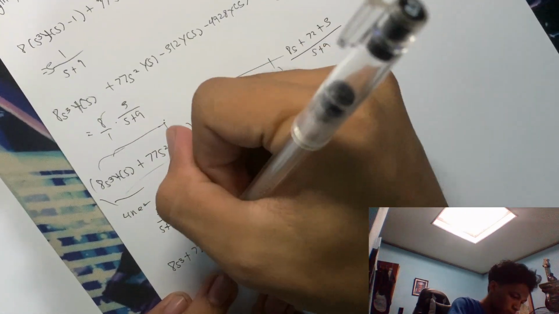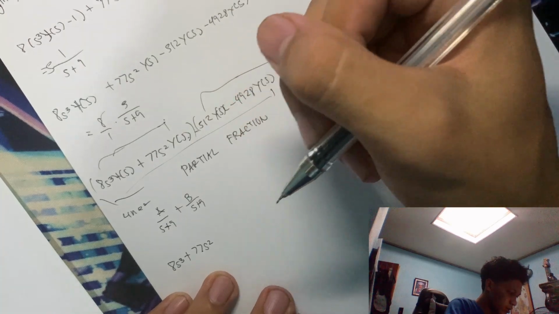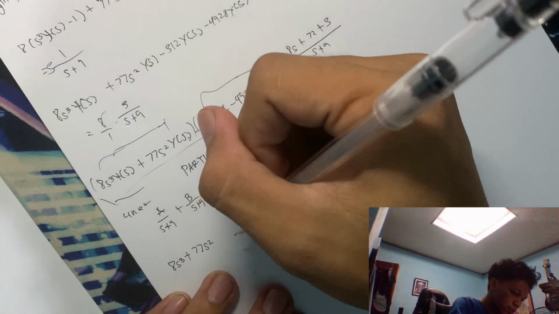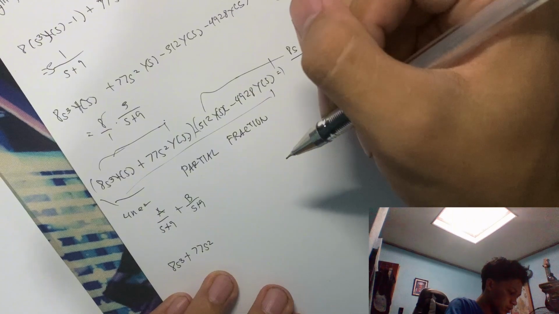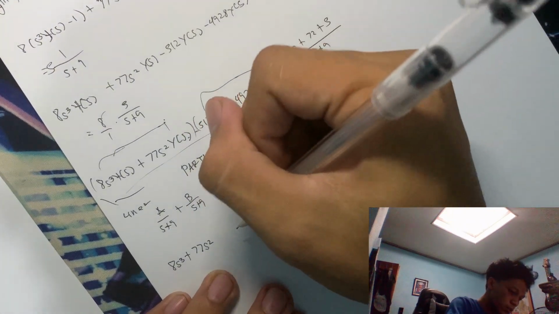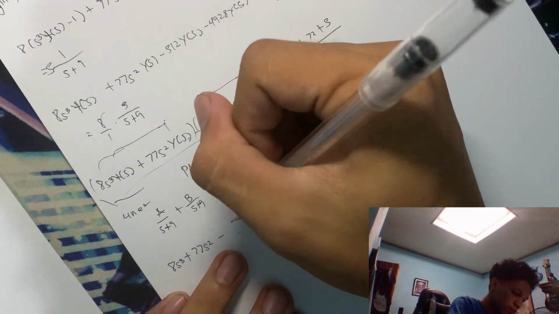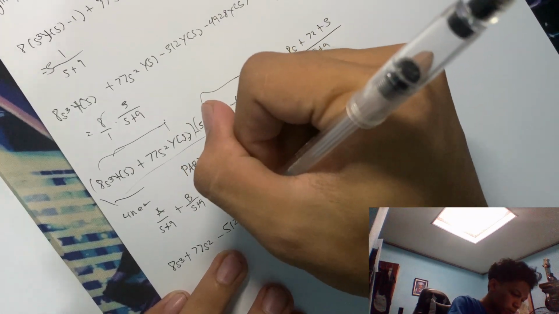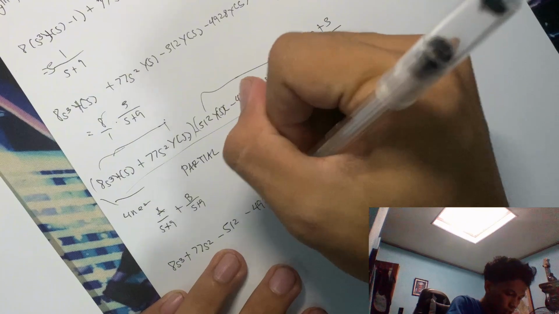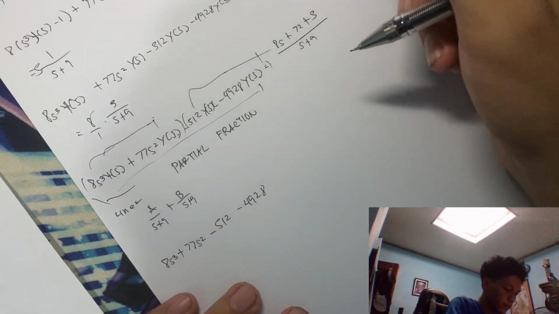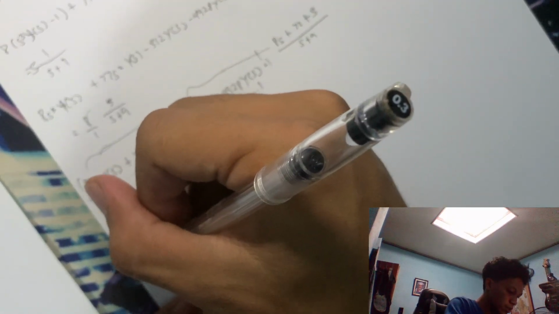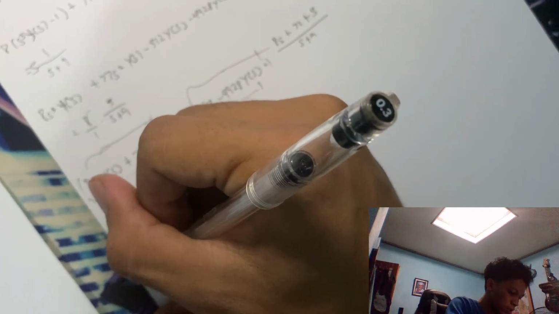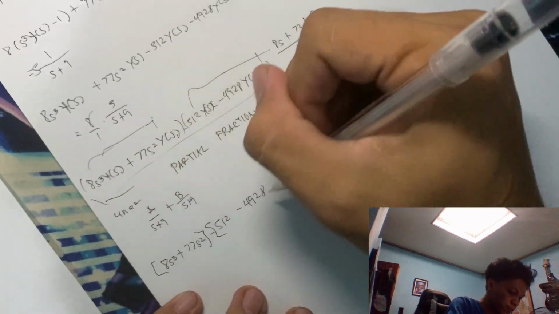So 8s cubed plus 77s square, minus whole group muna gawin natin, 512 minus 4,928. So yun na, pwede natin itong i-factor sa dalawang group.